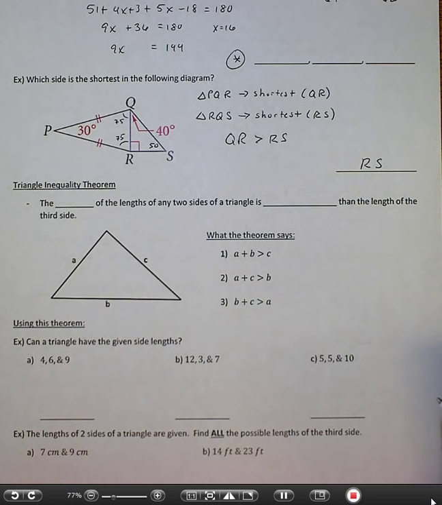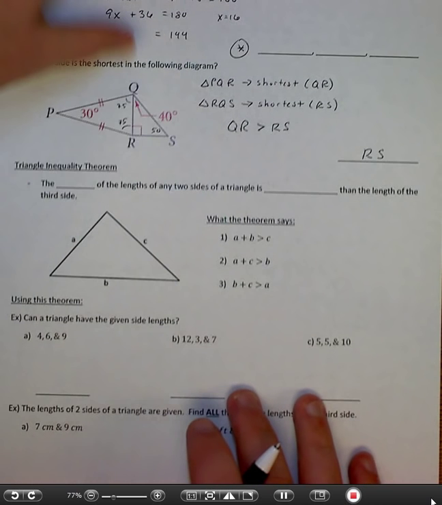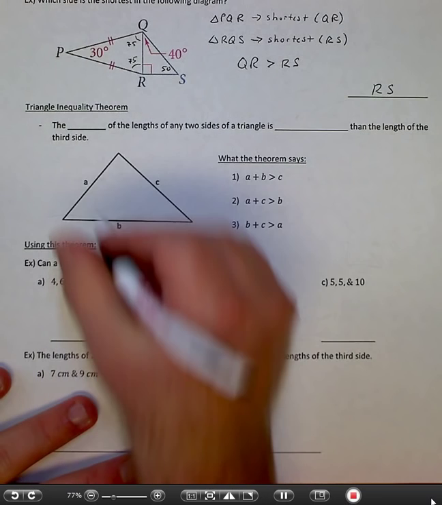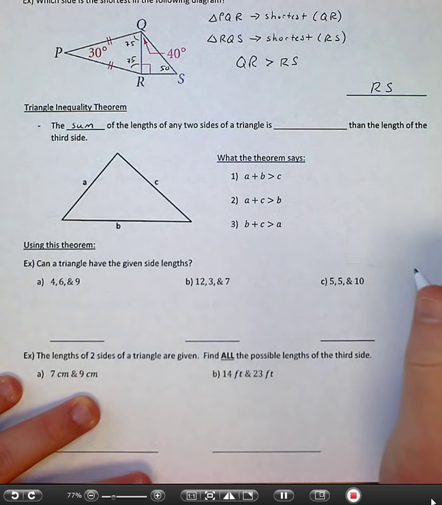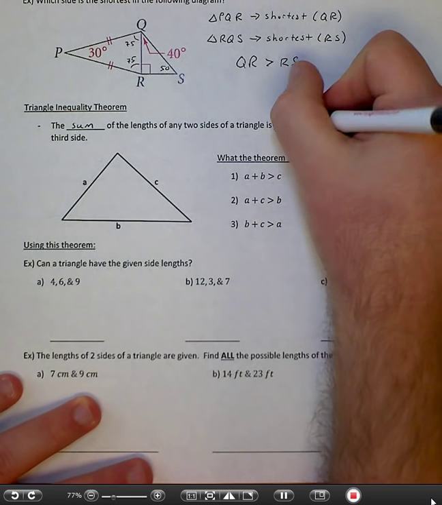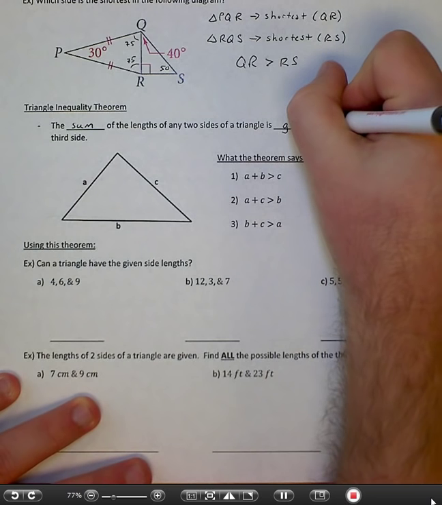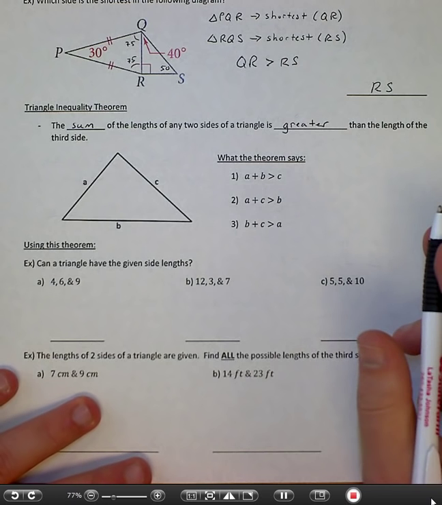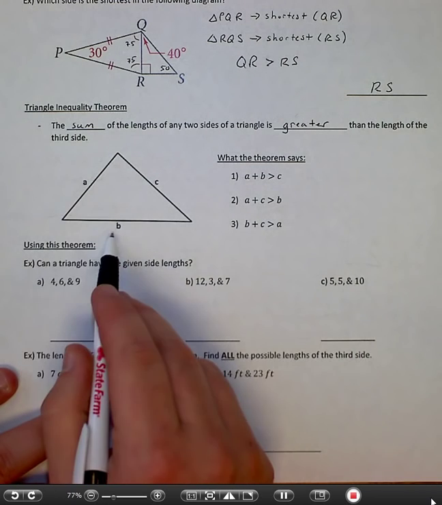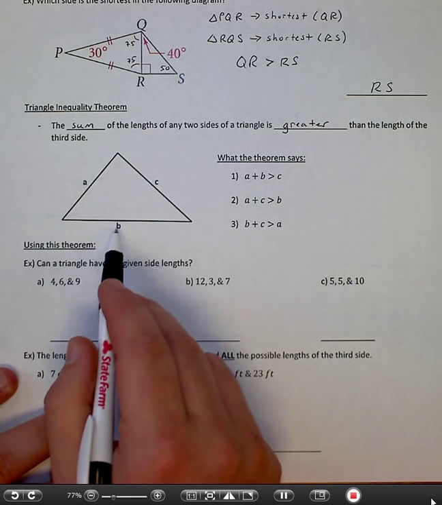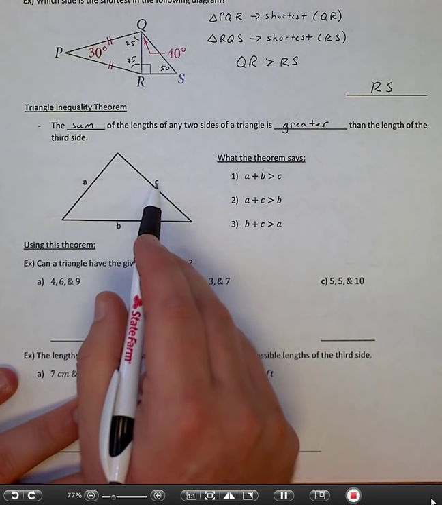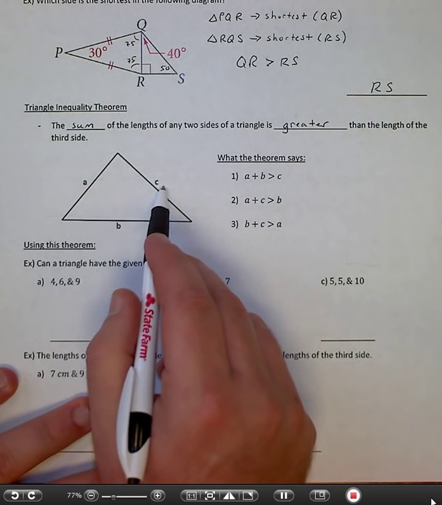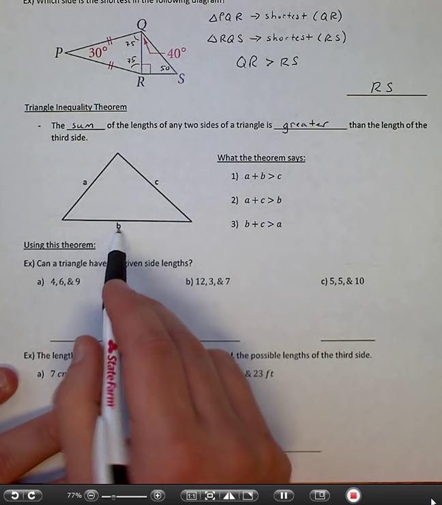Okay. Now for the last theorem. This is one that you're going to use quite a bit. And what it says is the sum of the lengths of any two sides of a triangle is greater than the length of the third side. Okay? So what this theorem says is that A plus B, the sum of any two sides, is larger than the third side. A plus C, any two sides, when you add them up, they're longer than the third side. And B plus C is larger than A.